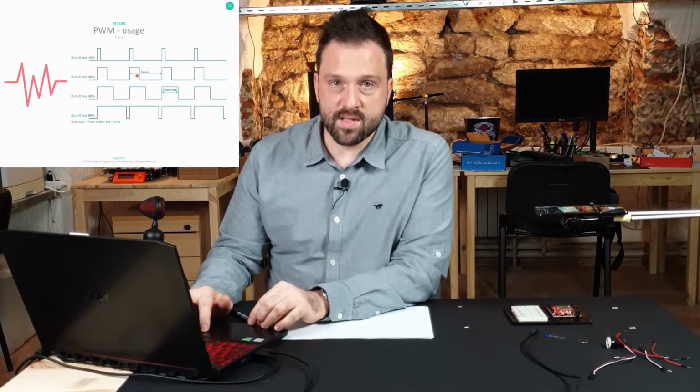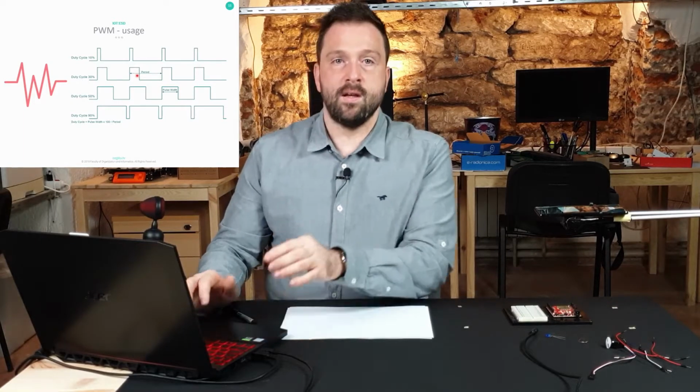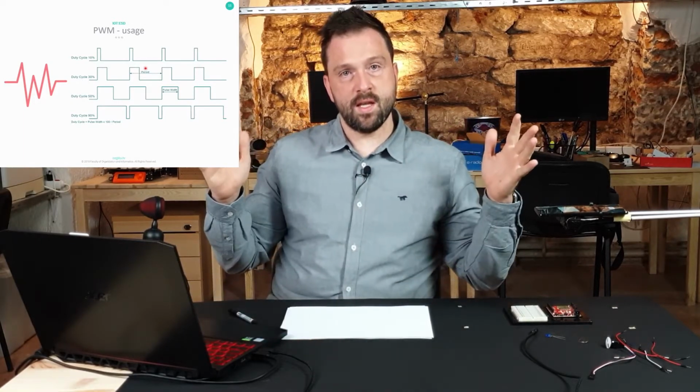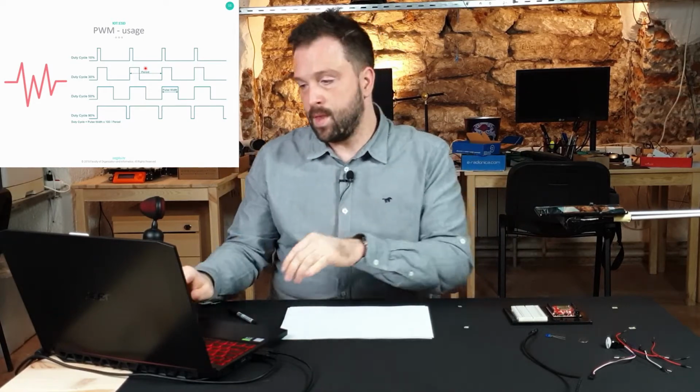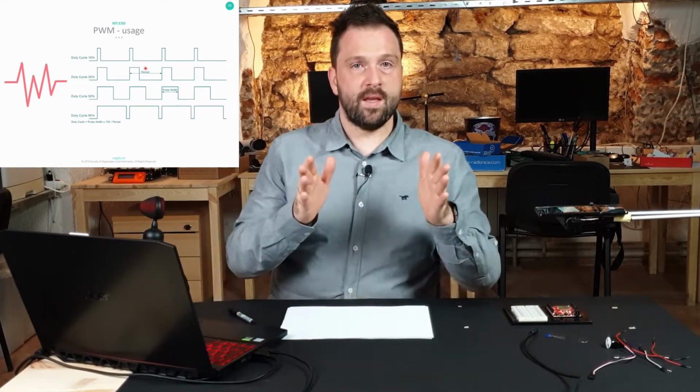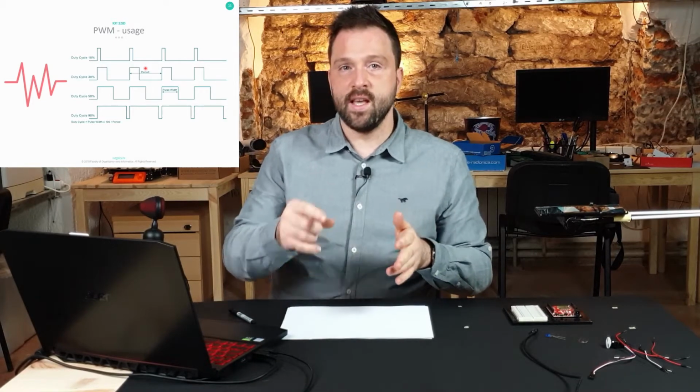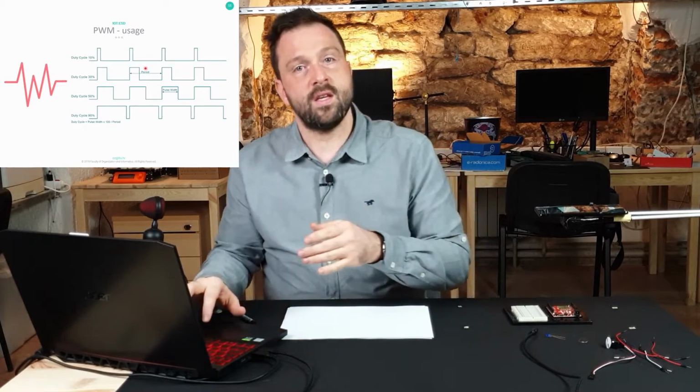Pulse width is actually defined by the period, and the period is also defined by frequency. If you have a larger frequency, more frequent, it means that the period is shorter in time. If you have a frequency of 1 Hz, it means that the period is actually 1 second, one period in one second.